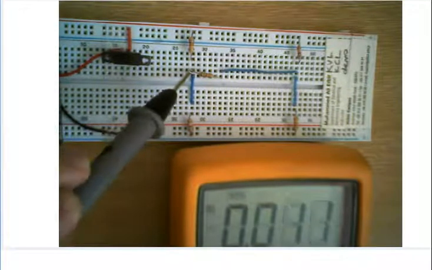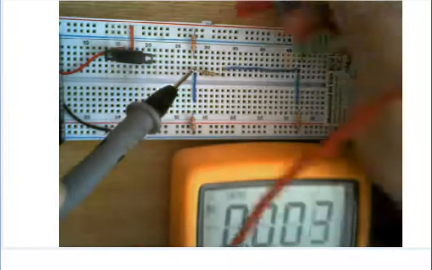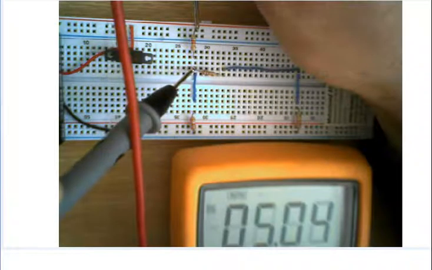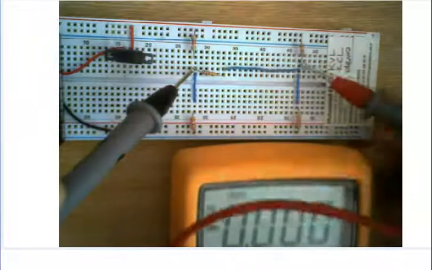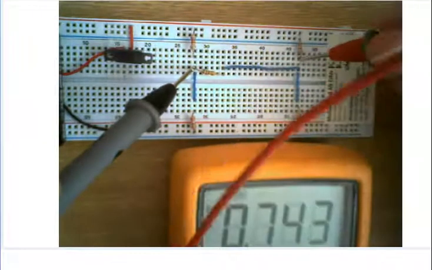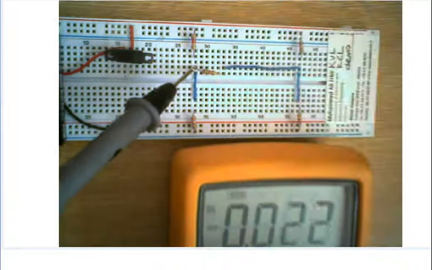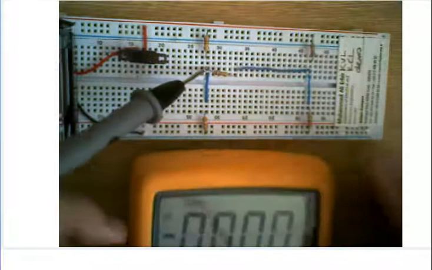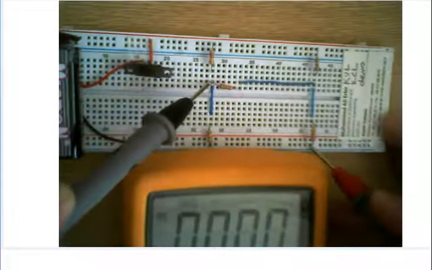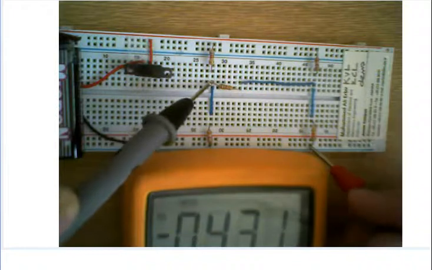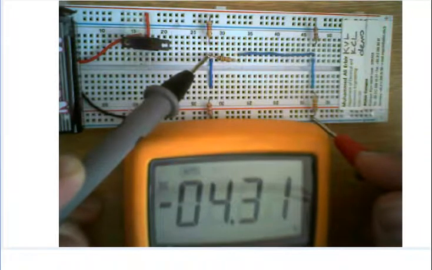Okay, now I am assuming this point is ground, and the node voltage of the upper side is 5.04, the node voltage of this point is 0.743, and the node voltage of the bottom point is minus 4.31.